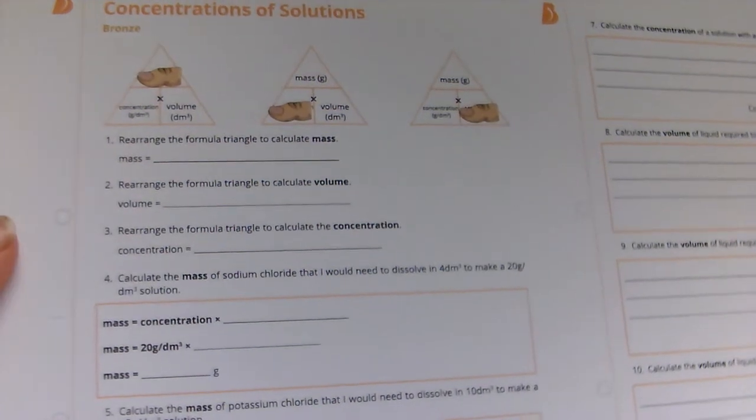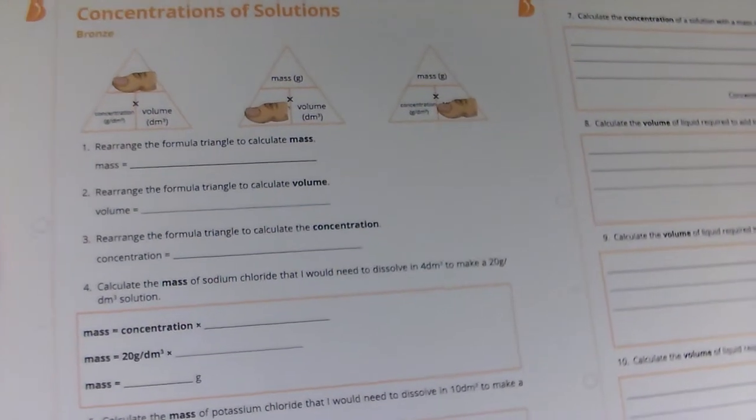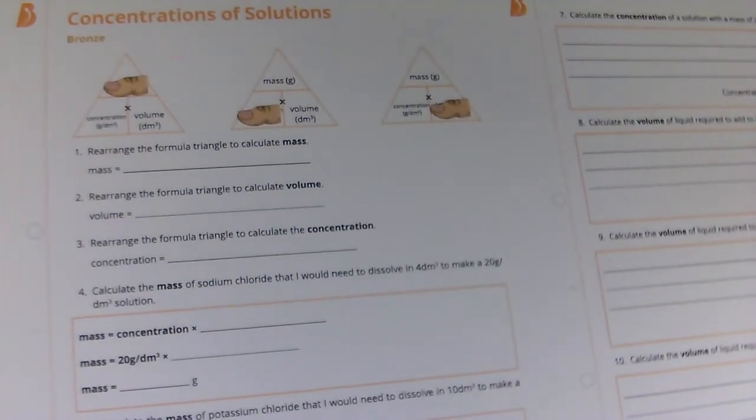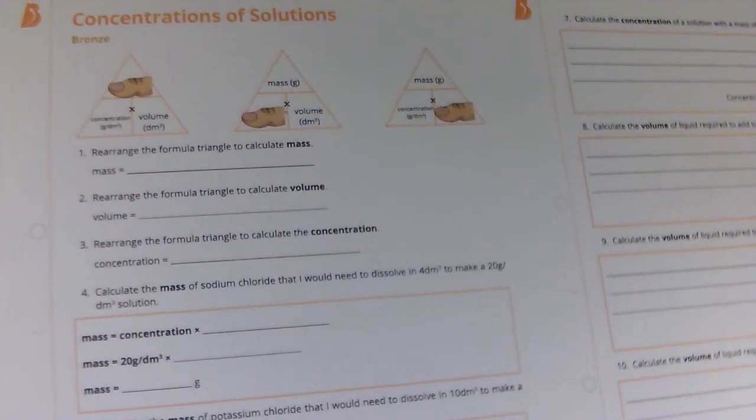Okay, so you've got your formula triangle at the top. This is about calculating the concentration of solutions. Remember we said that concentration is how much of the solute is dissolved in the solvent.